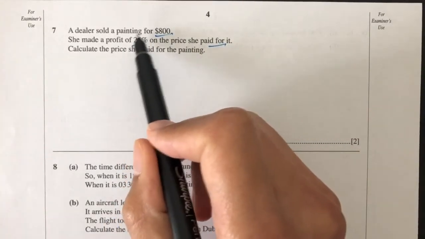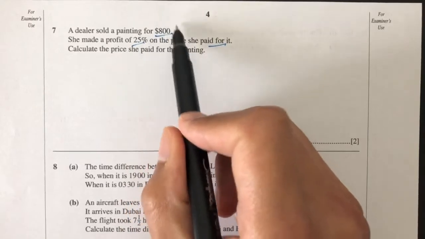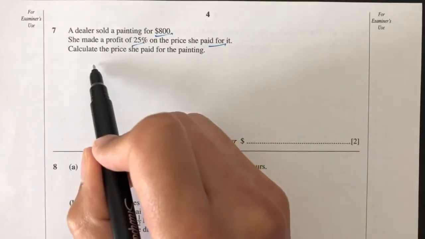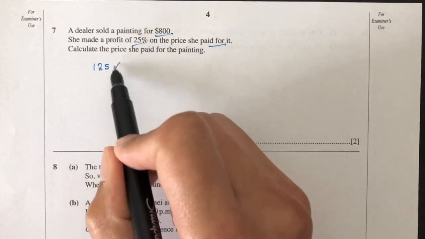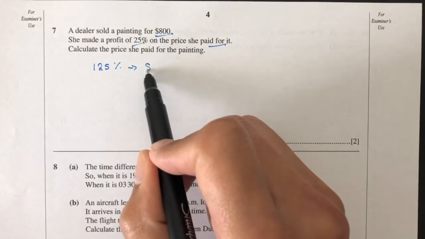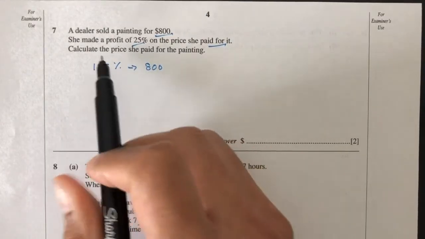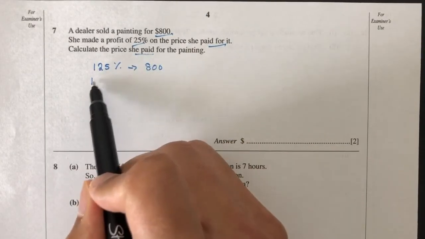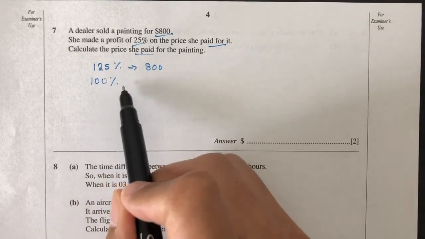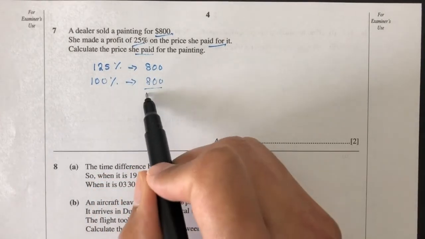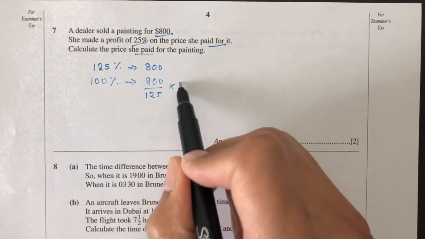So basically what happens is, for this selling price, she has a profit of 25%. So it means that this is 125%, because she made a profit of 25%. So we have to find the price she paid. The price she paid will be back to the normal price, which is 100%. So you have to take this divided by 125 times 100.